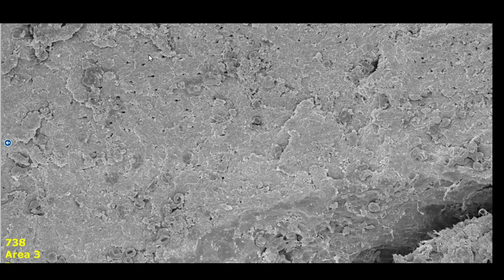Again, some dentinal tubules where the predentin has been demineralized, but also a lot of areas where it hasn't. So I hope that helps a little bit in the assessment of this tooth.